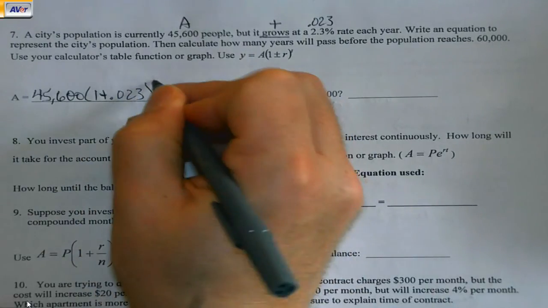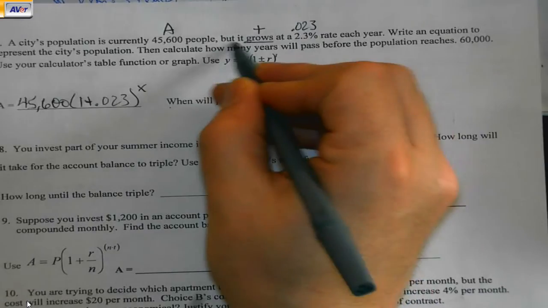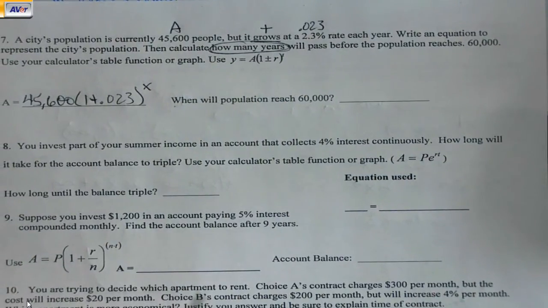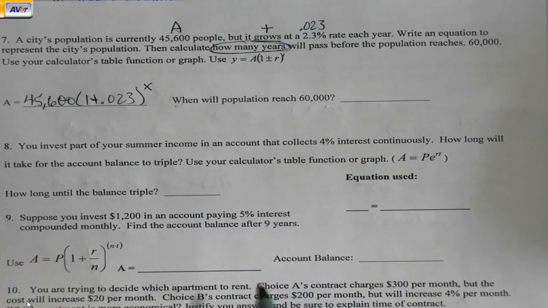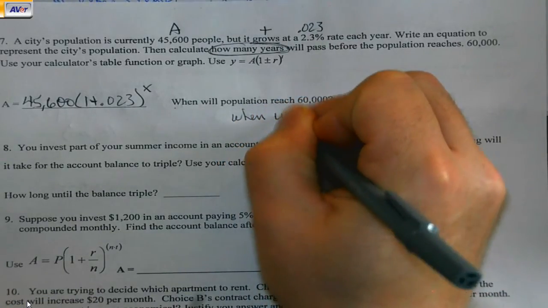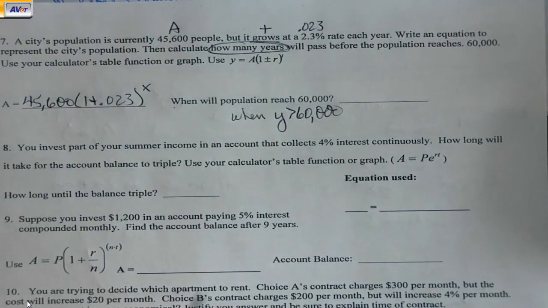And this time, I'm going to go ahead and use x. You're like, well, why is that? Because what am I trying to find? How many years before it reaches 60,000? In other words, when is y going to be greater than 60,000?